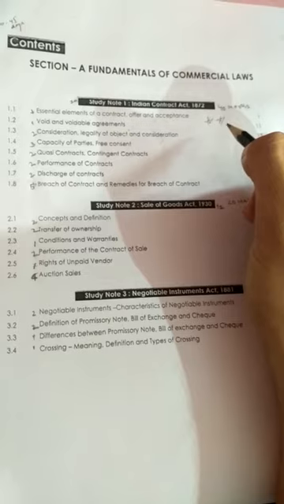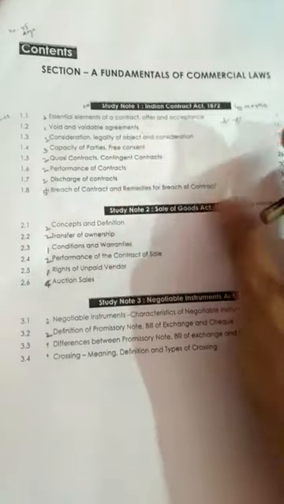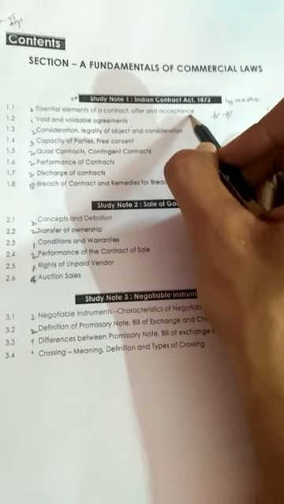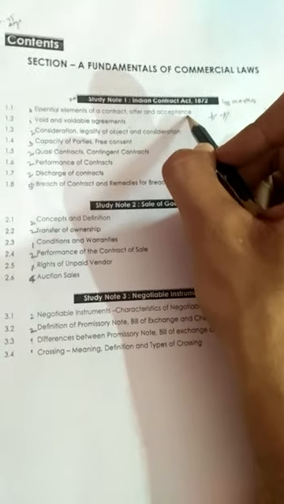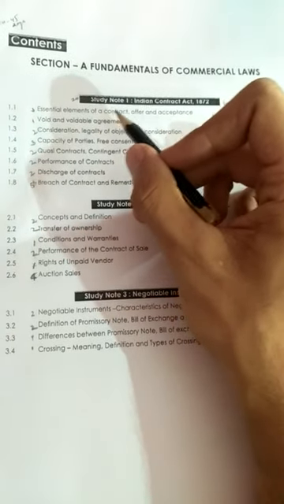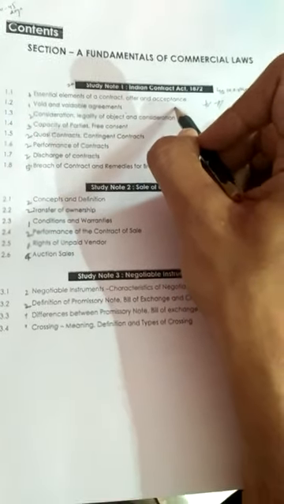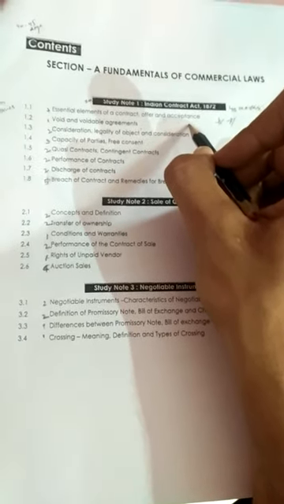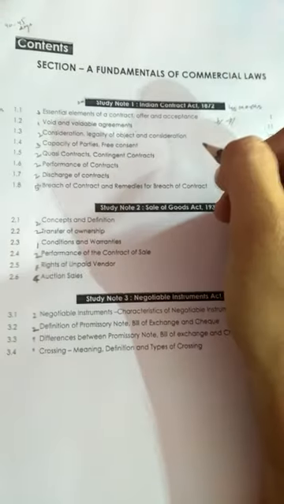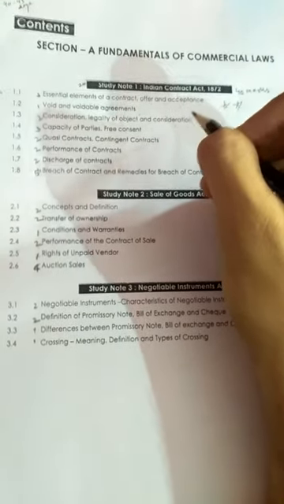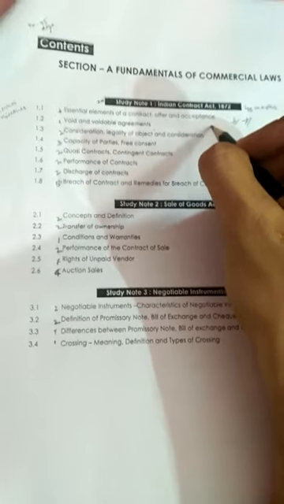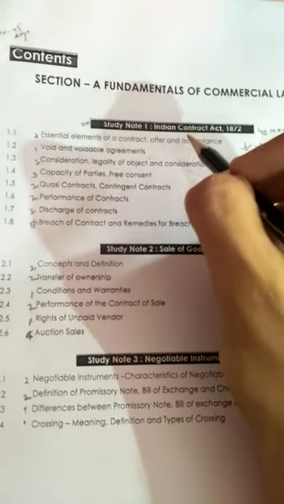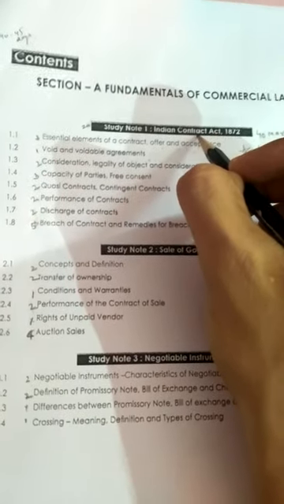Let us see the various topics covered under Indian Contract Act 1872. First one is essential elements of a contract, offer and acceptance, which is the basics of the Indian Contract Act. And you must give it at least 3 days to study the basics, as there are MCQ questions in the CMA Foundation exams, which are basic questions. So if you don't know the basics, then you cannot do the multiple choice questions, which cover 42 marks from the Section A part. So you must read the basics of the acts thoroughly.